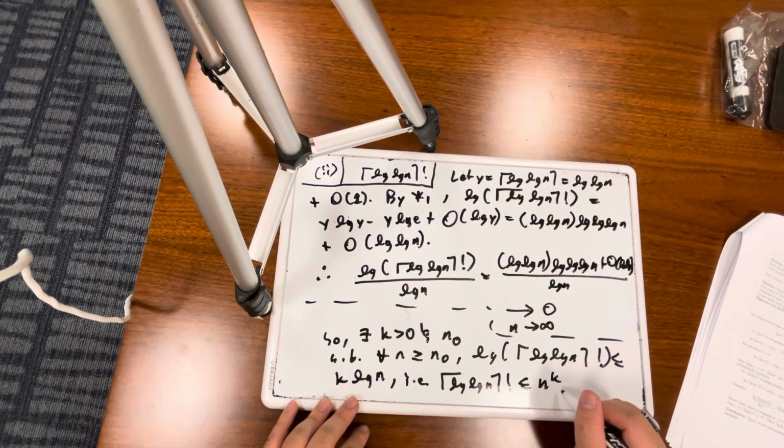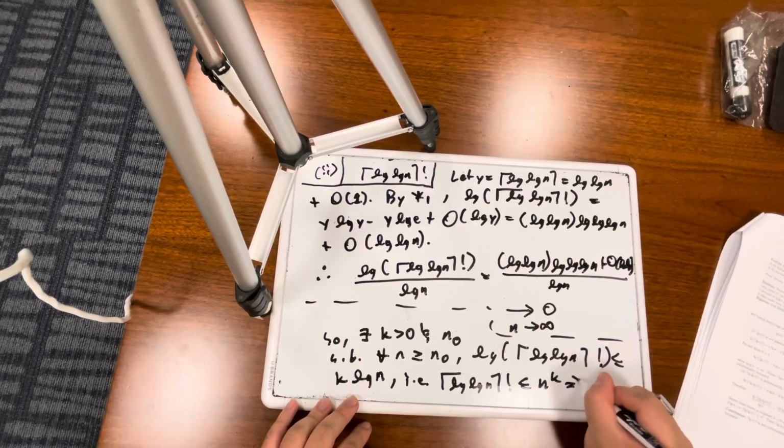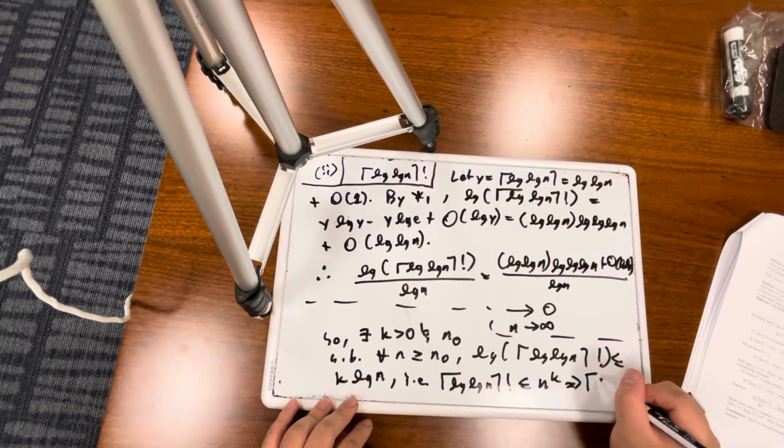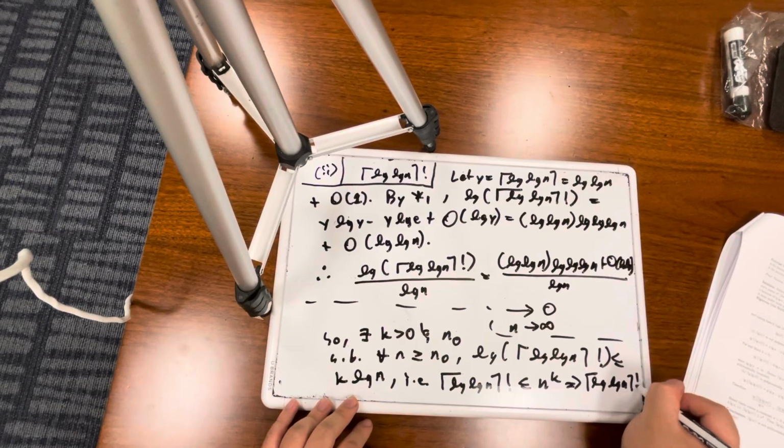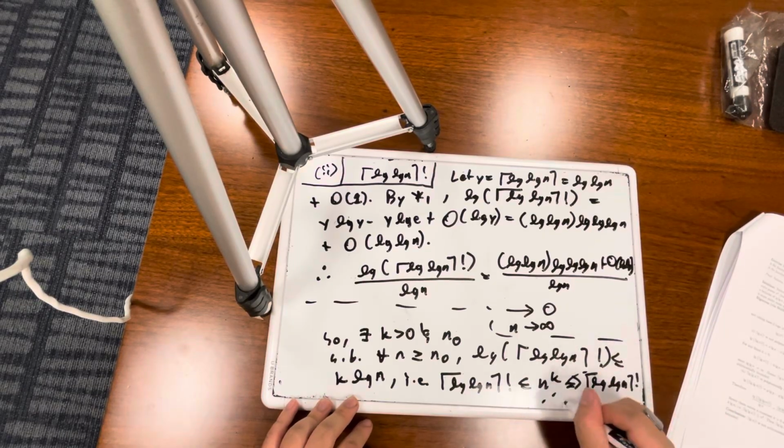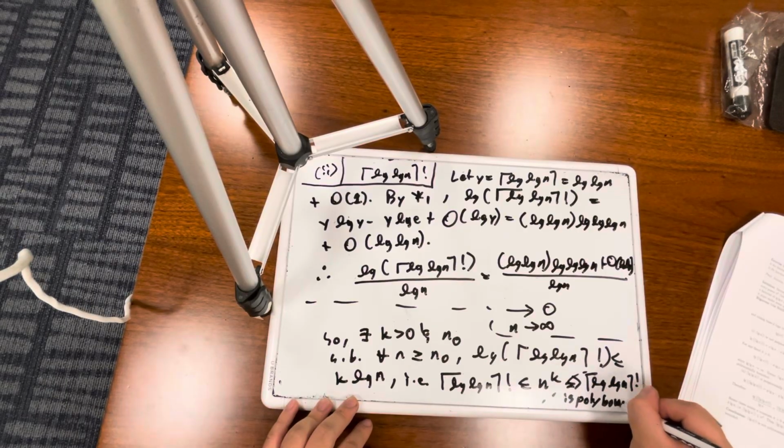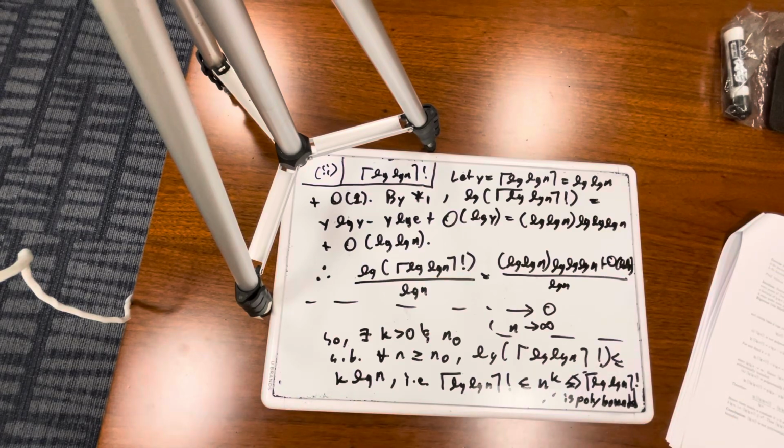So log of that is polynomially bounded. So how many logs does it take in the factorial of a ceiling function? 2. 2 logs for it to be polynomially bounded.